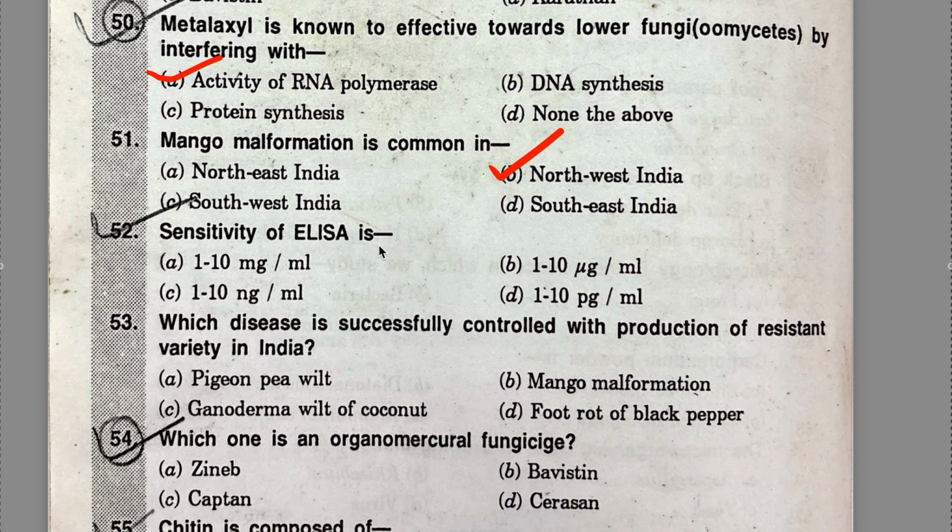Sensitivity of ELISA is 1 to 10 mg per ml, or it's µg per ml, or ng, or pg. This is milligram, this is micro, this is nano, and this is picogram. Okay, this is mu, actually, the mu sign. So the answer will be nanogram.